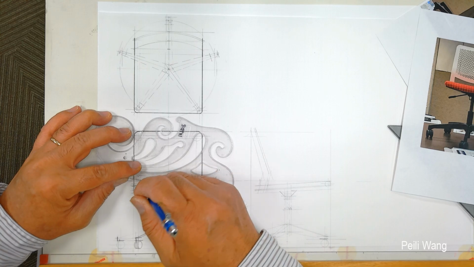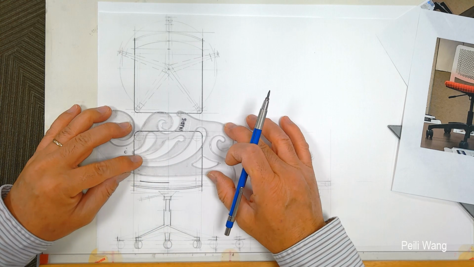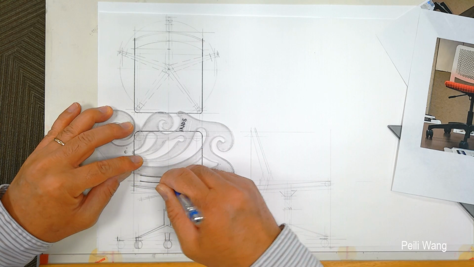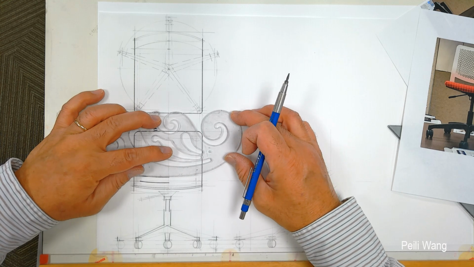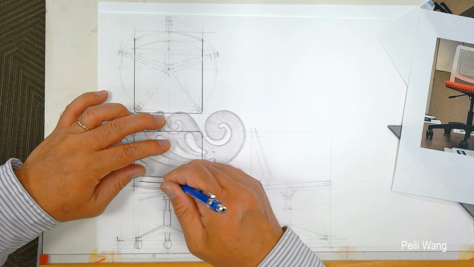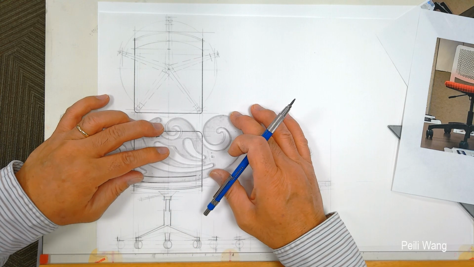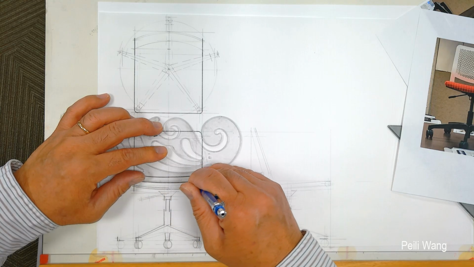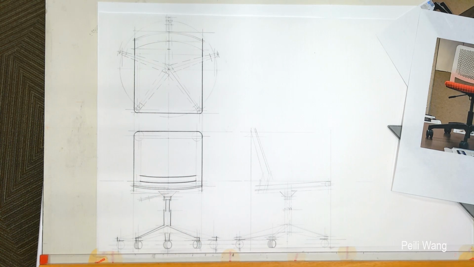This is a chair, a little bit curved shape. Seating structures. Then curve.